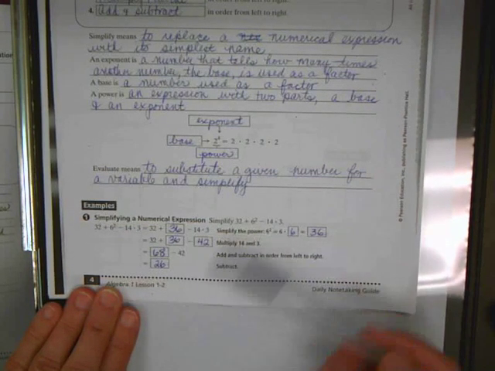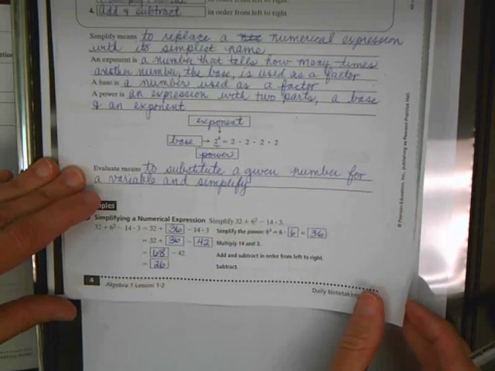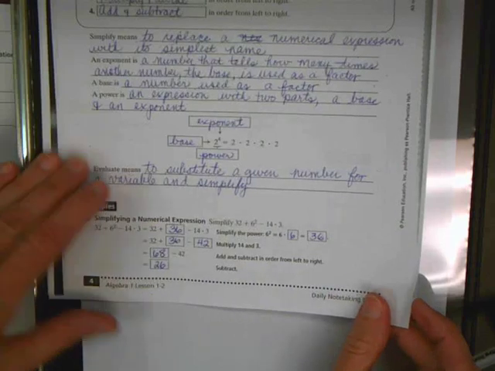You may not write it in quite this format when you do it, but this is the order in which the operations have to be performed. So keep that in mind.